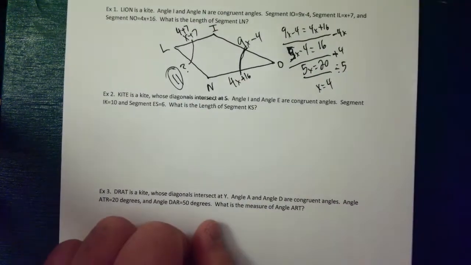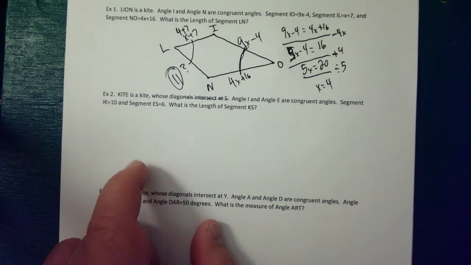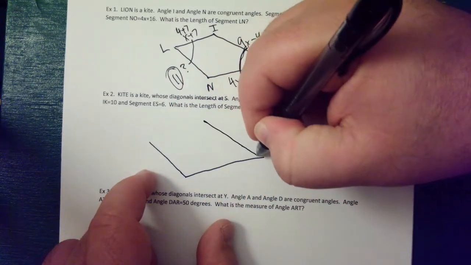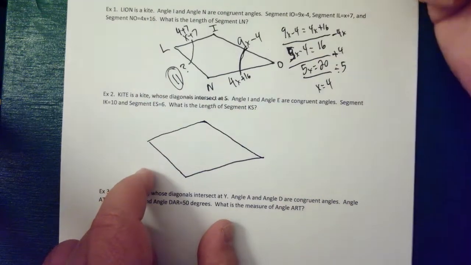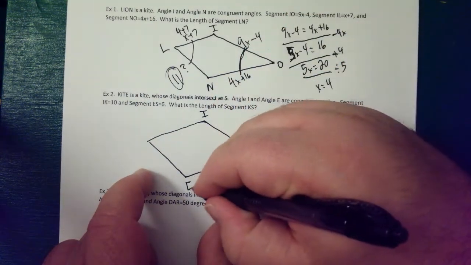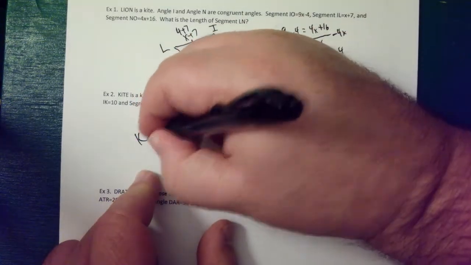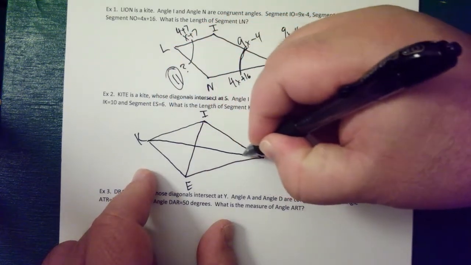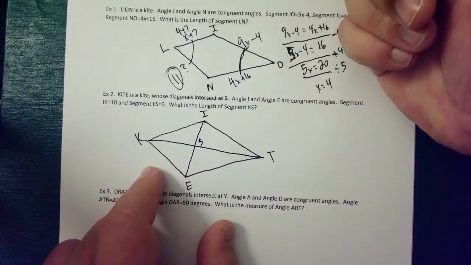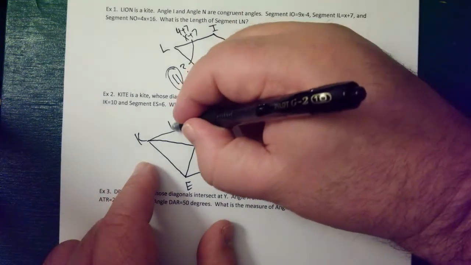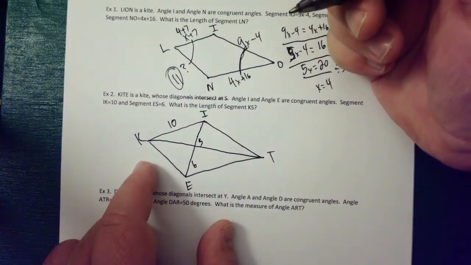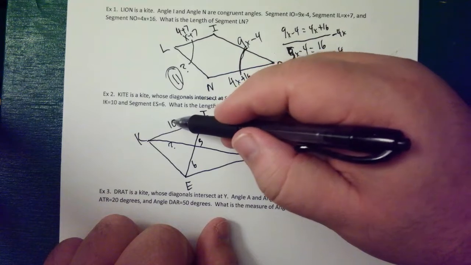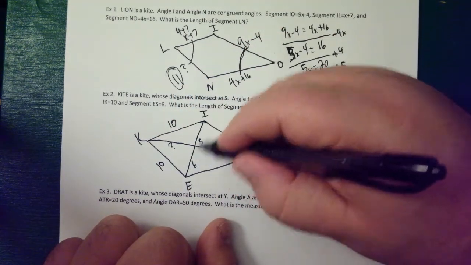On this one, KITE is a kite whose diagonals intersect at S. Angle I and angle E are congruent angles. So, same as before. It's I and E, I and E, KITE, KITE. The diagonals intersect at S. Segment IK is 10 and ES is 6. What is the length of KS? That's the question. Well, I know that if this is 10, this is 10, and if that's 6, that's 6.